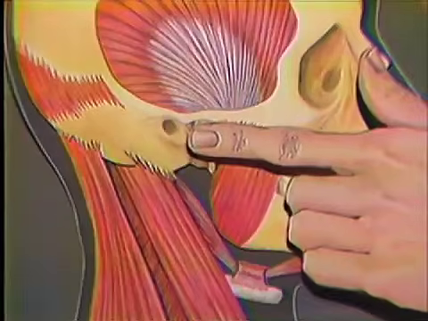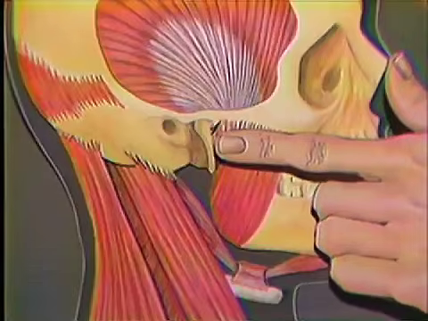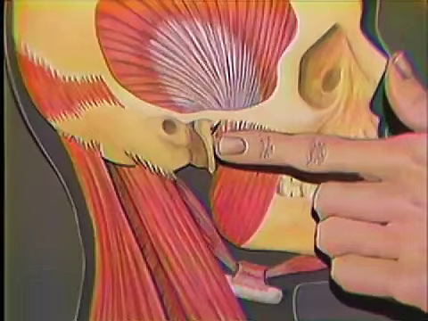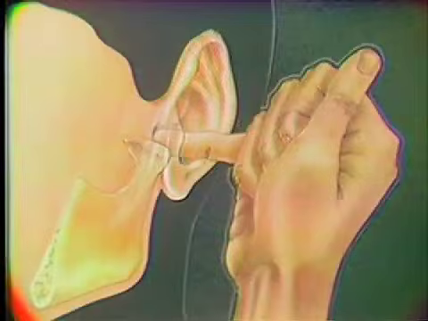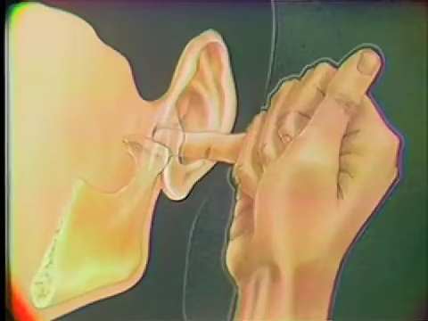First, the lateral surface of the joint, located approximately 13 to 15 millimeters anterior to the external auditory meatus. And secondly, the posterior aspect of the joint, which is reached by digital palpation via the external auditory meatus.